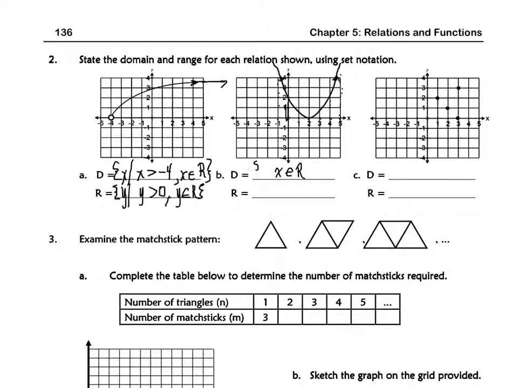And then for set notation, you have your curly bracket, x such that. And you don't need to repeat that x is a real number again. That is your statement, so you just end it off with curly brackets.